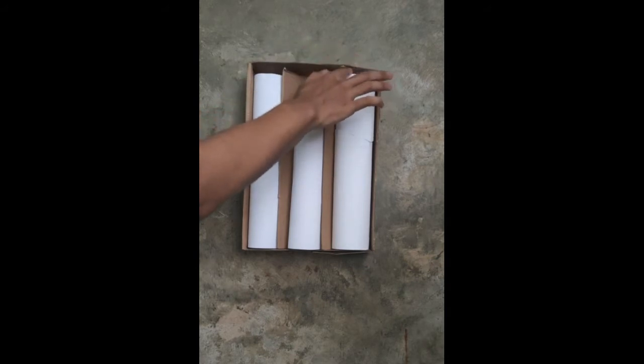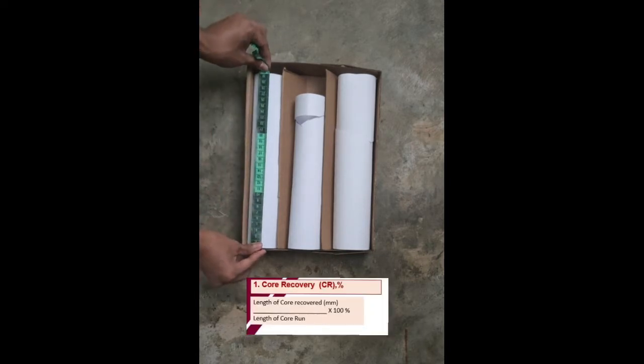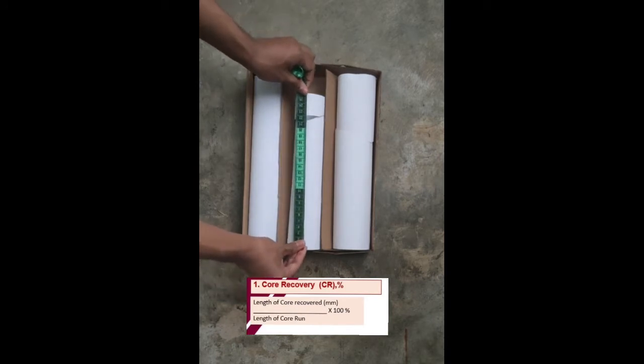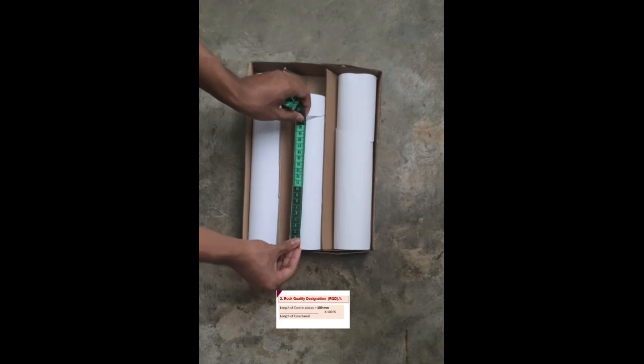First, we must ensure that the core sample is closely fitted. After that, we measure the length of the core barrel. After we get the measurement of the core barrel, we measure the solid and intact rock to help us get the core recovery percentage. After that, we must measure the pieces of the core sample which are less or more than 100 mm to help us get the RQD percentage.